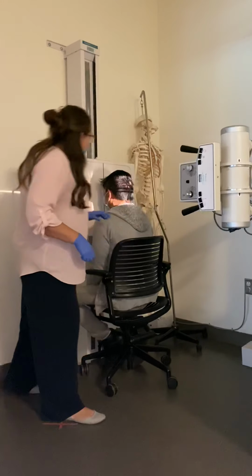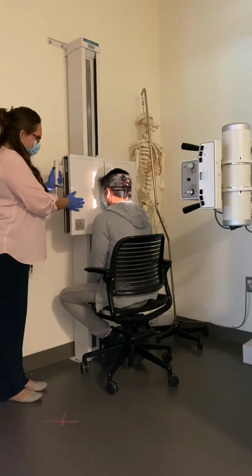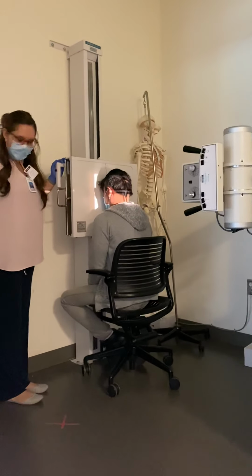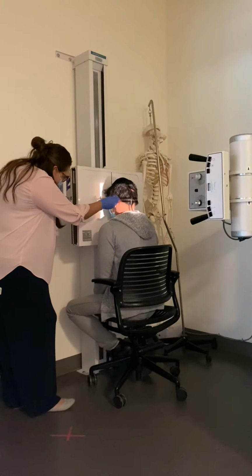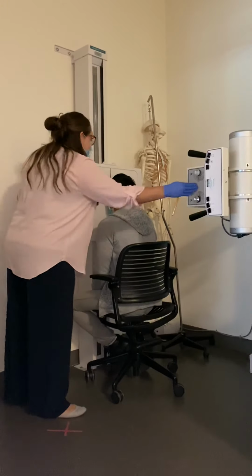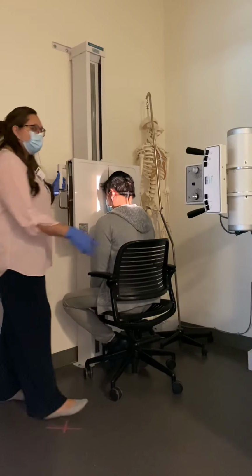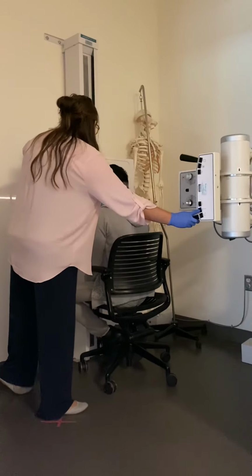All right. So for this one, I want to have my patient put their forehead and nose on the board. So tip your chin down just a little bit. And then I want to make sure that my OML is perpendicular to the IR. So tip your chin down just a little bit more. Good. Now for the mandible, I'm going to have my central ray exiting at the level of the lips.